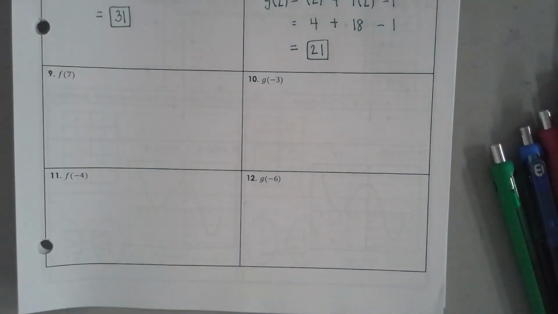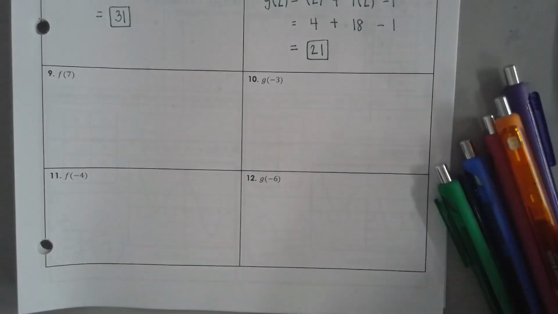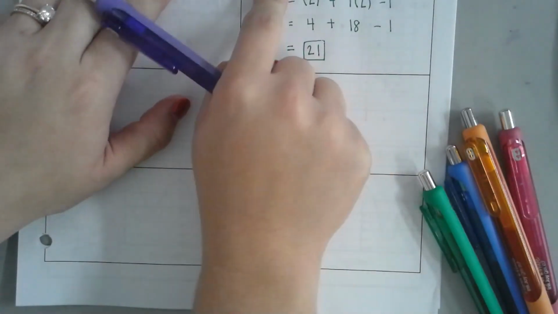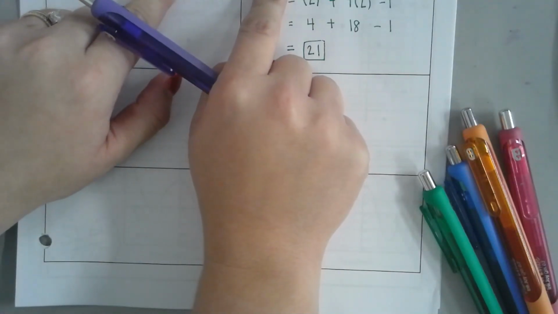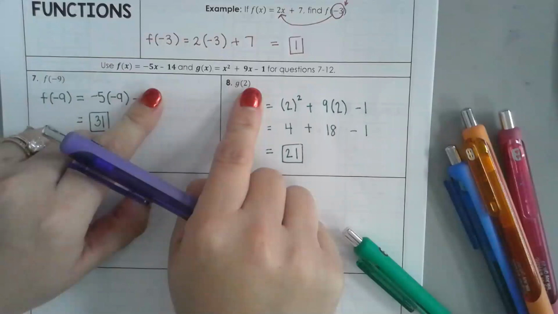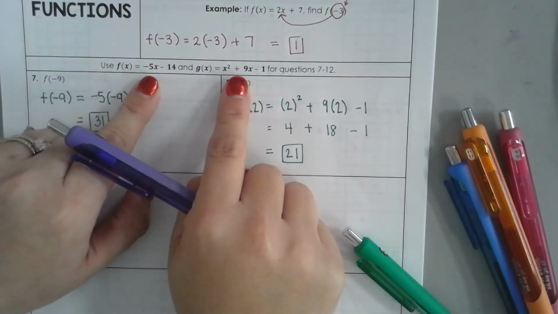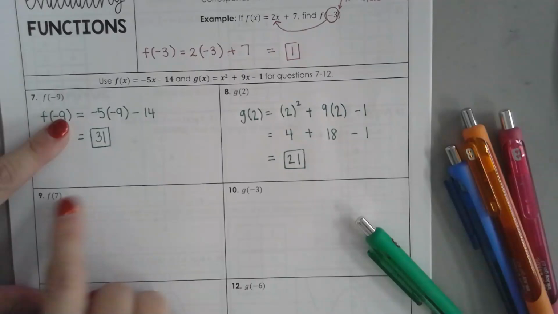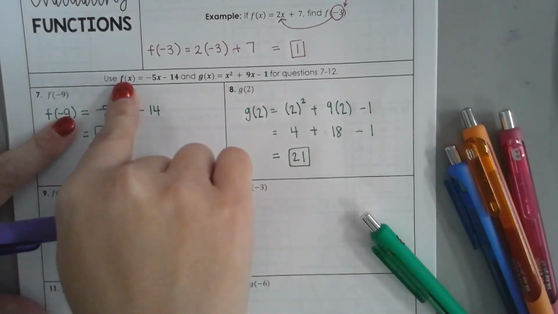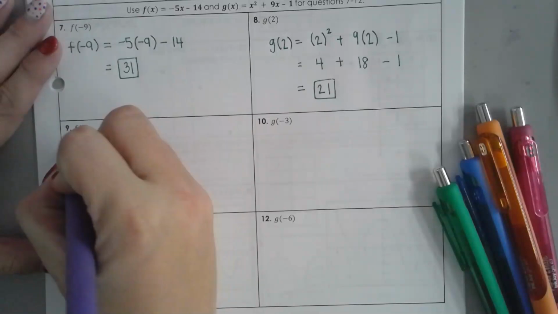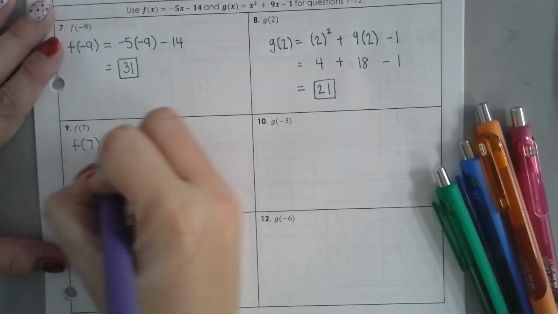f of 7. Okay, that 7 is the what? It's the x. When you have a number in the parentheses, that is your x. So I have 2 equations up here. Which one am I going to use? The first one or the second? First one, because this says f of 7, and the first one is f of x. So f of 7 equals.